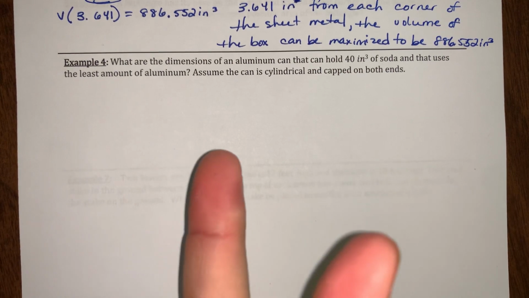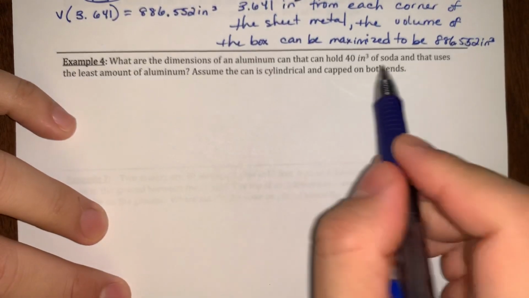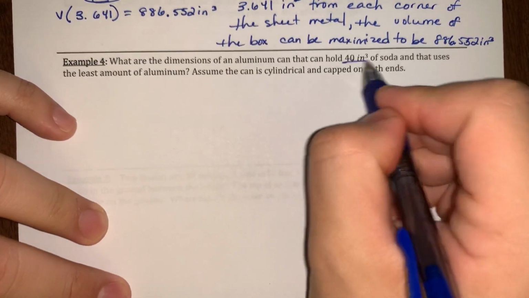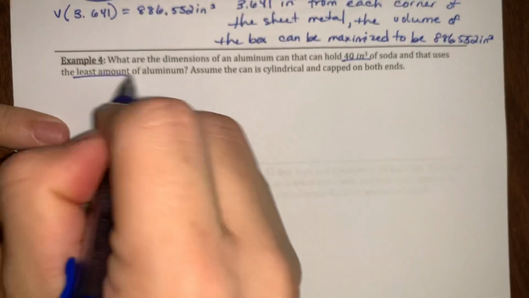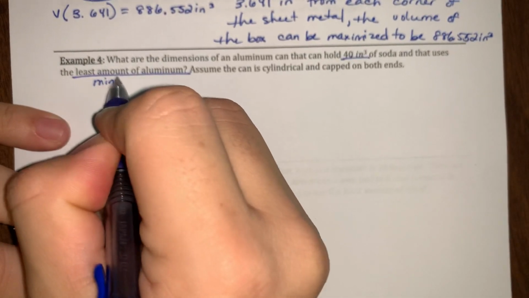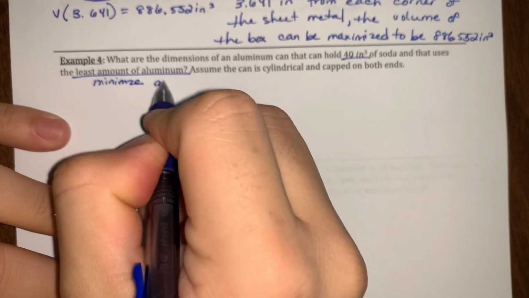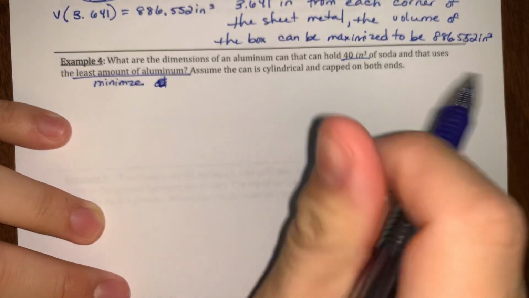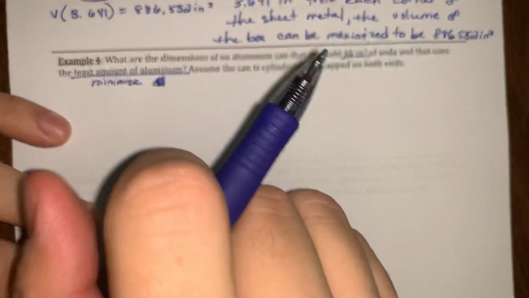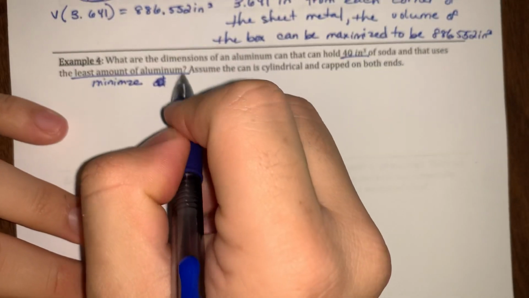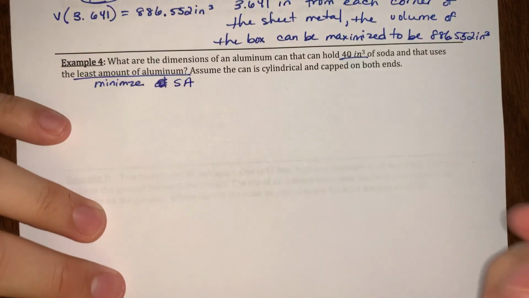Okay, so we're thinking about two different things here. They're saying that can hold 40 inches cubed, so there we've got a volume, and that uses the least amount of aluminum. Well, that kind of means we want to minimize the area around the material, or around the volume of that cylinder. So we want to minimize that surface area.